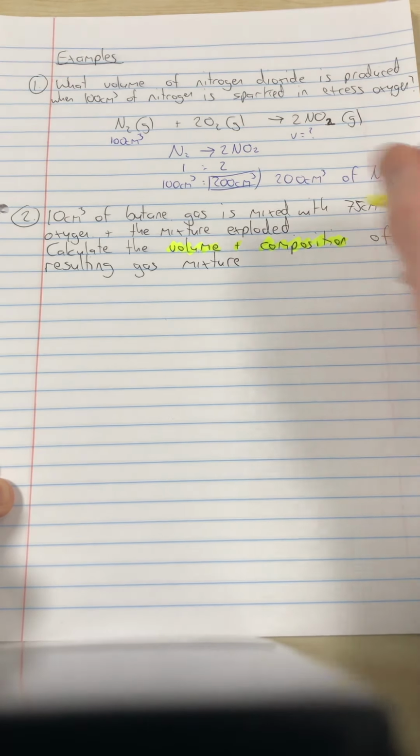Hopefully you can see that oxygen is in excess by 10 centimetre cubed, which obviously means that C4H10 is the limiting. And it's always the limiting that we take forward.